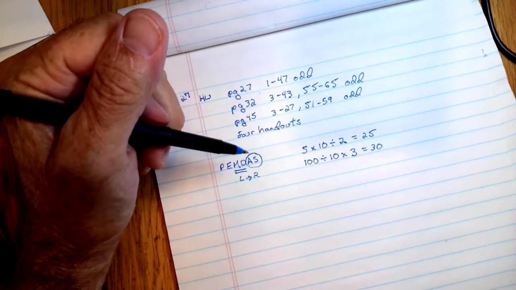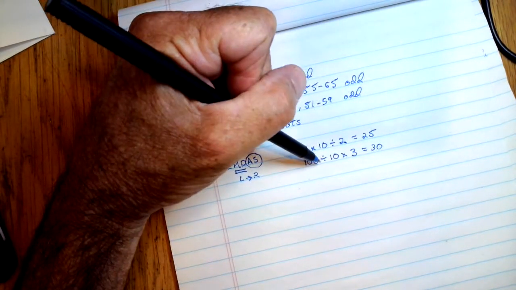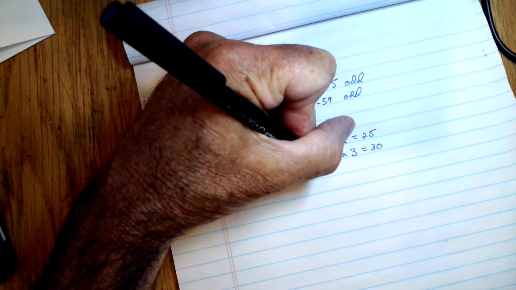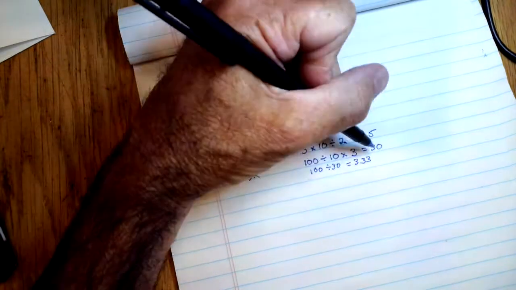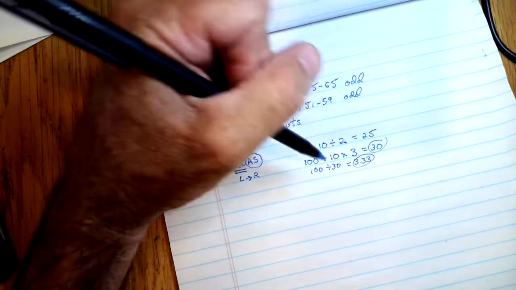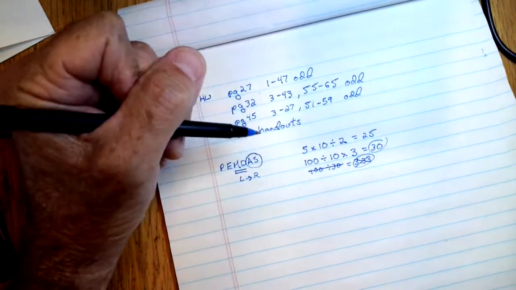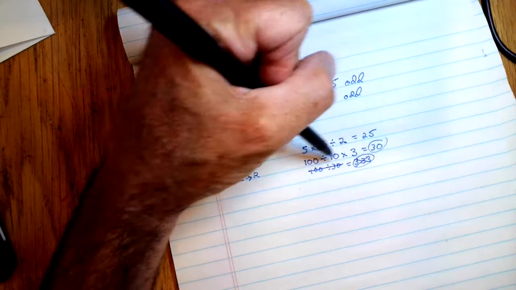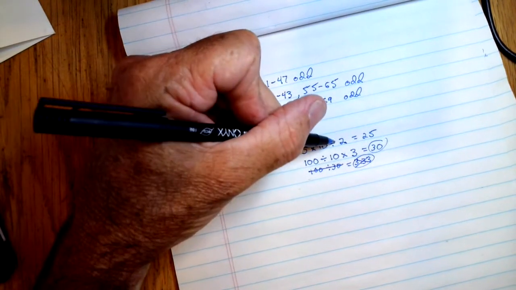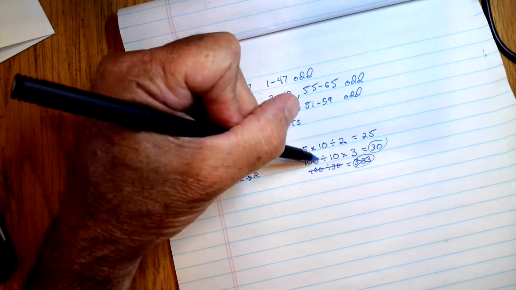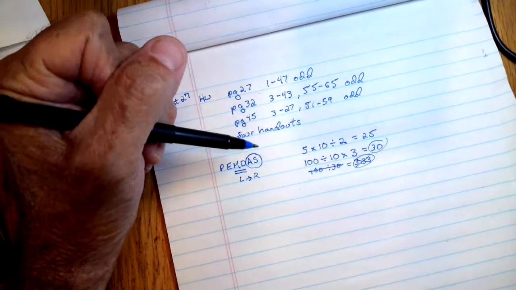What if I do the multiplication first? What's 10 times 3? Well, that's 30. What's 100 divided by 30? 100 divided by 30 is 3.33. Notice that this one and this one are not the same. The correct answer is this one. We have to do them left to right. Sometimes it works, sometimes it doesn't. Generally speaking, multiplication first, then division, it works just fine. But when you've got a division and multiplication kind of backwards, you can't do it. You have to go left to right.